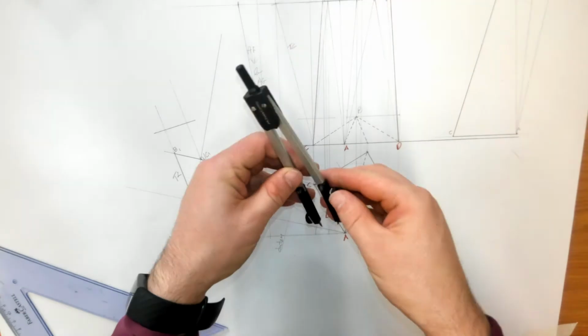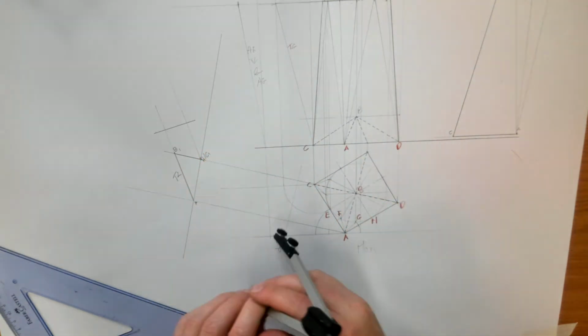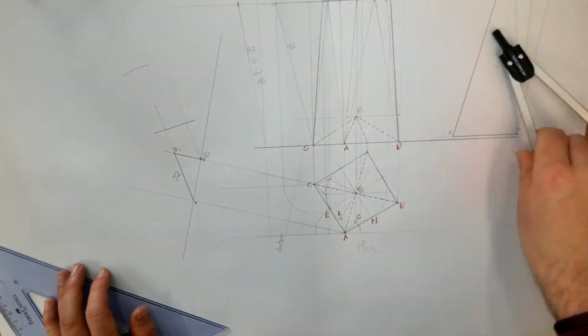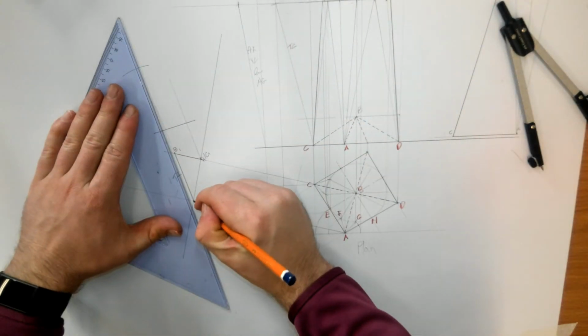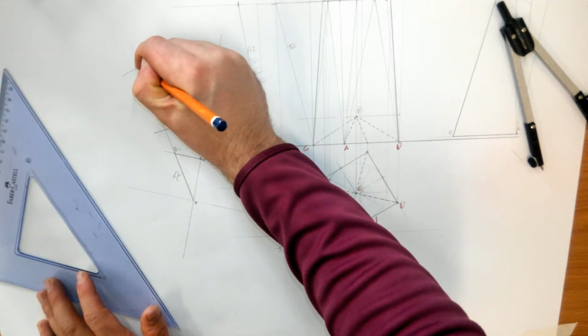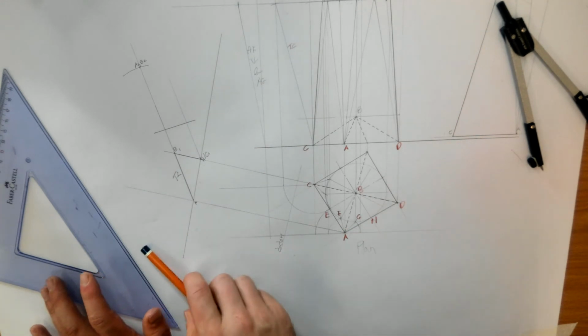So I'm going to put my compass on the datum line, bring it to B, lift, follow it along here. I'm going to mark it in. So this is A2, B2. So line A to B is appearing as a point.